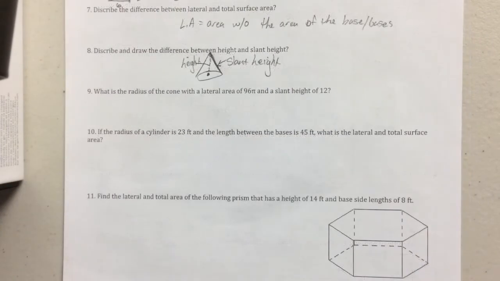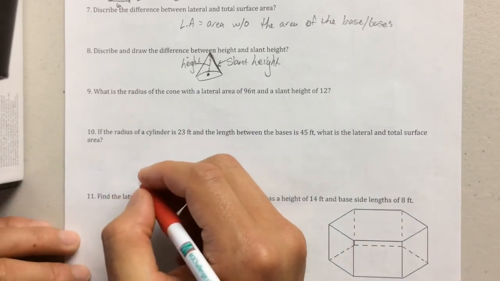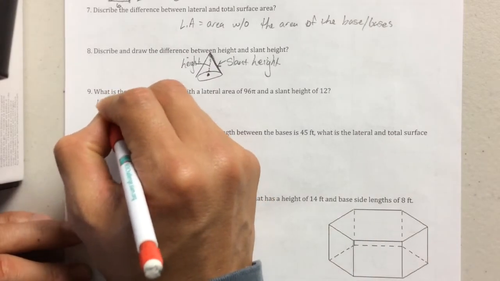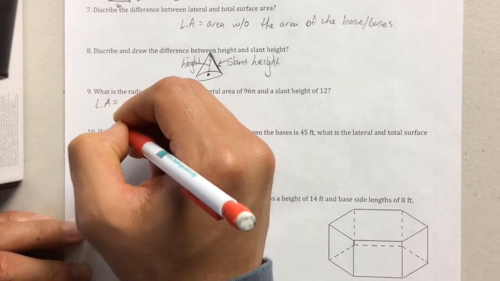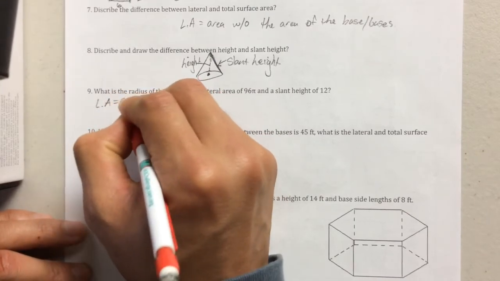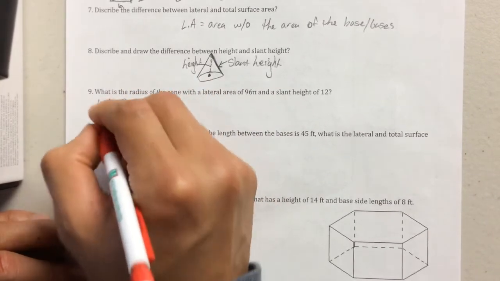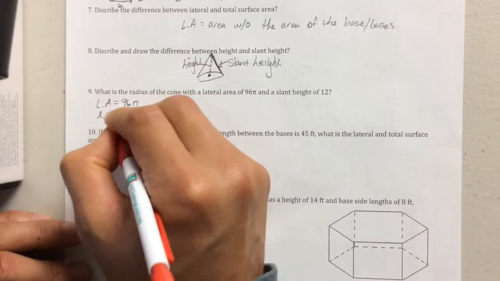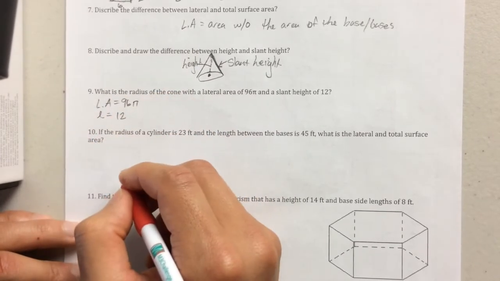Number 9 asks, what is the radius of the cone with a lateral area of 96 pi and a slant height of 12? So the lateral area, it says, is 96 pi. Slant height, L, is 12.